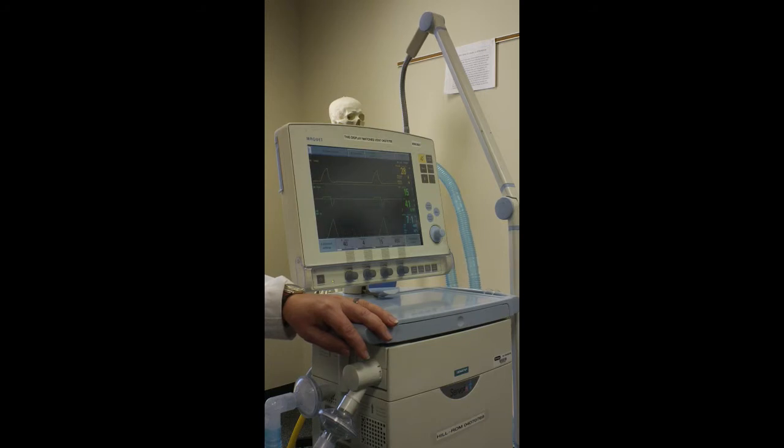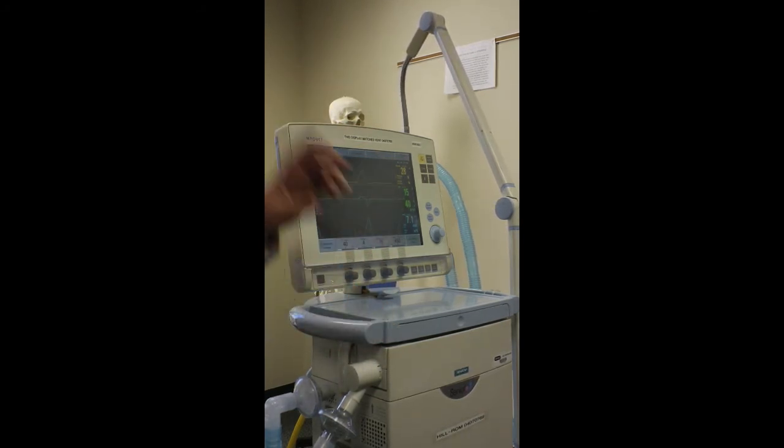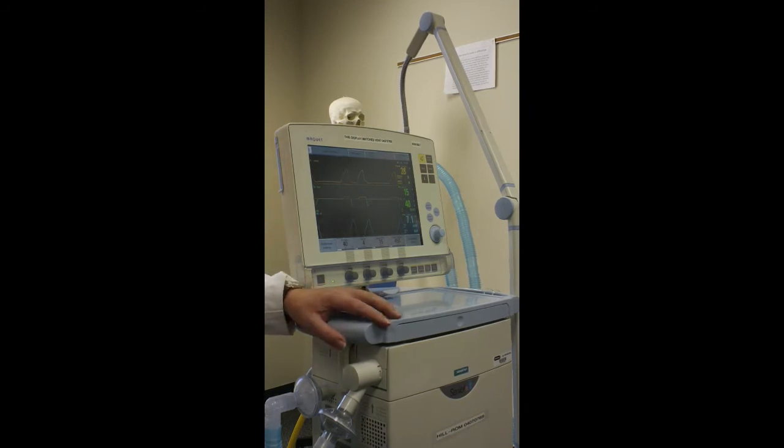You said the pressure's too much? His peak pressures. You're in volume control, and it's taking 35 to deliver that breath. The doctor wants you to do something about that because he's worried the patient's going to get a pneumo. Lower the peak. Drop the peak. Nope, I need the PEEP that I have.